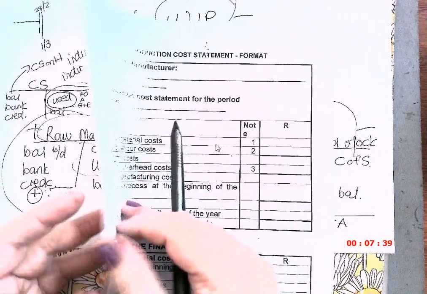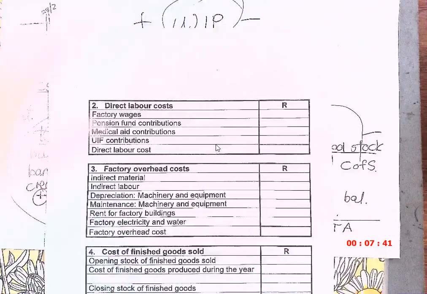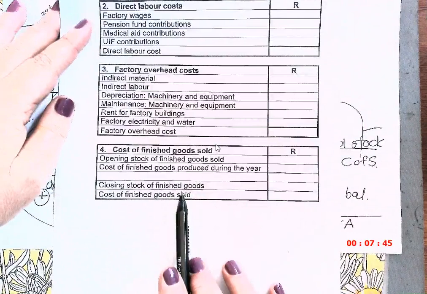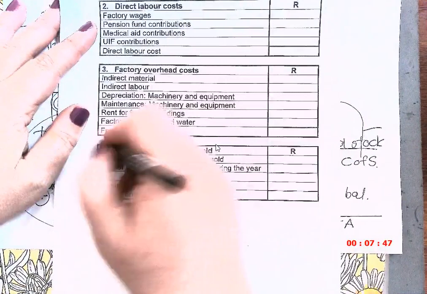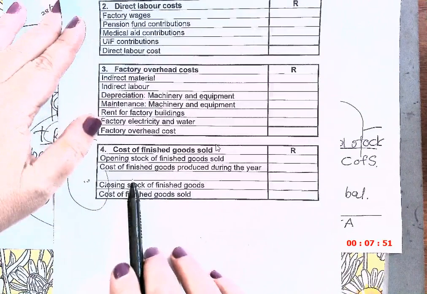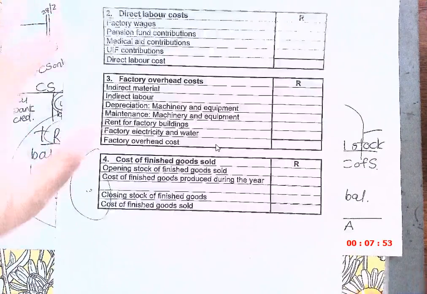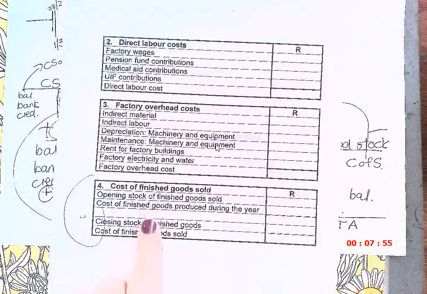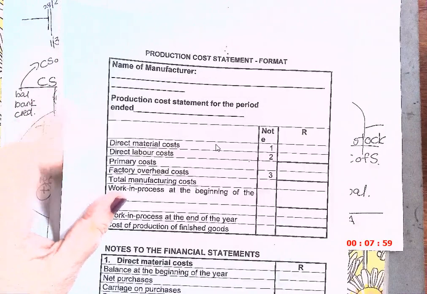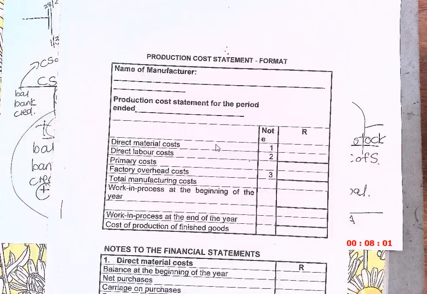They love asking your factory overheads. And they love asking this here. But most of the time they don't ask this as a note. You have to use this thing to calculate this thing. So let me quickly show you how they work the same as your T accounts. Okay, before I go on, let me quickly answer.